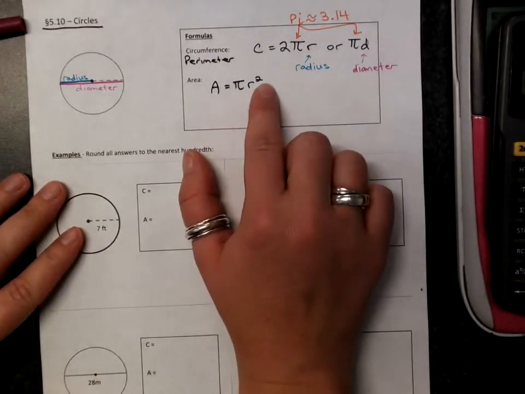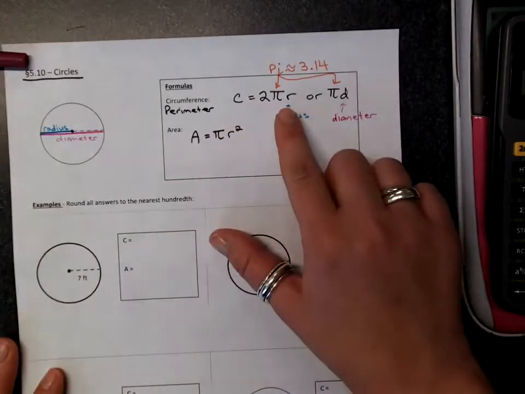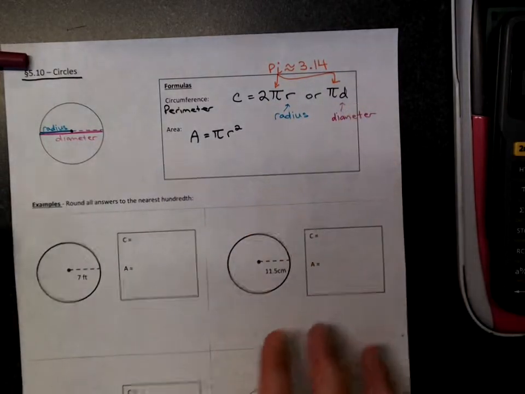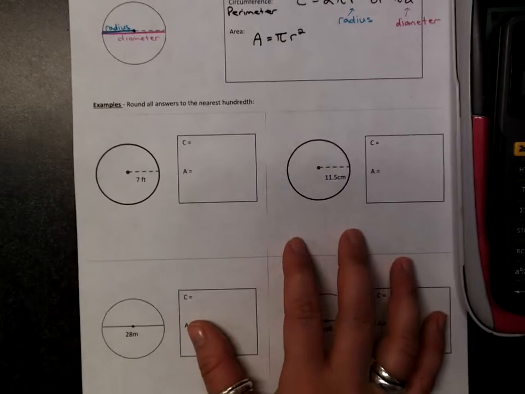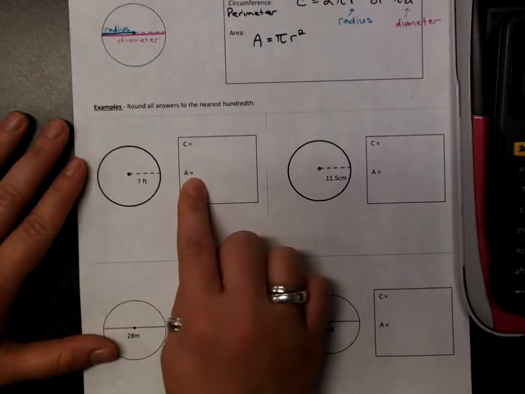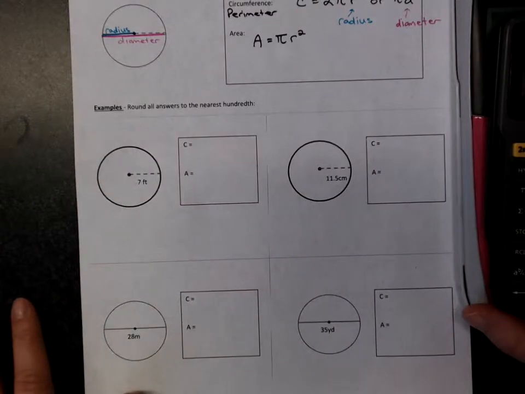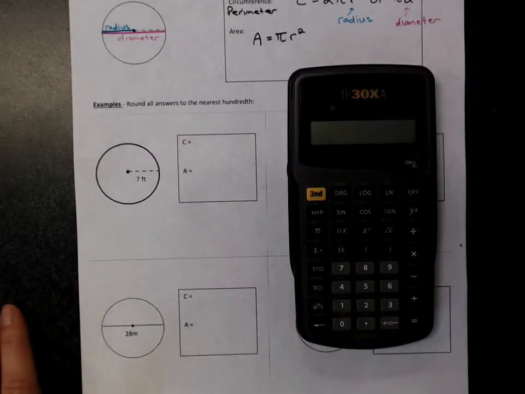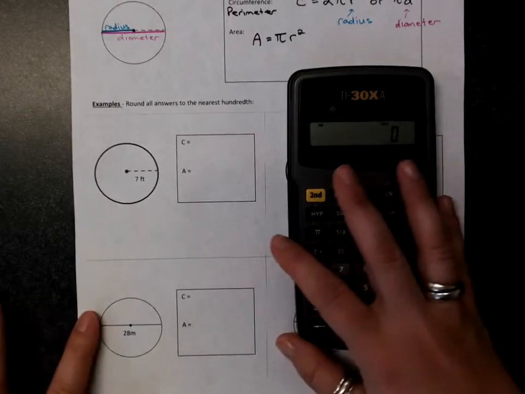So pi r squared for the area, 2 pi r, or pi times diameter for circumference. For each of these examples, we're going to find the circumference and the area. You will again need your calculator, the little one or the big one, it doesn't matter. I'm just going to use the little one because it's easier to see.